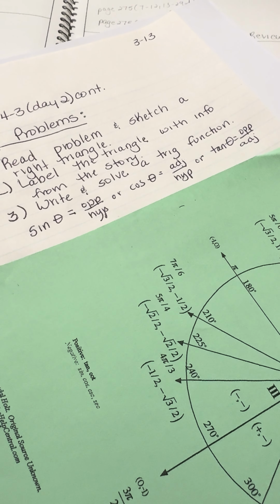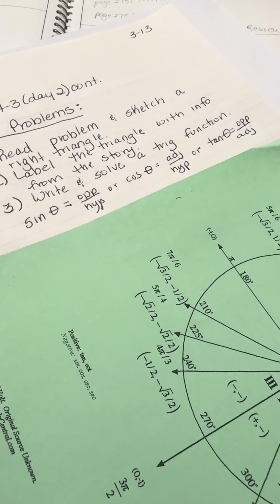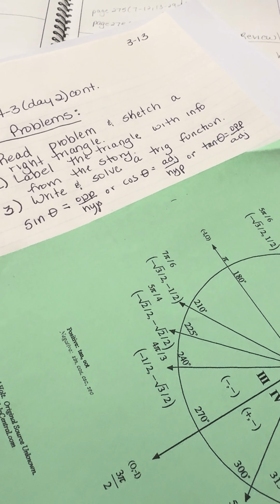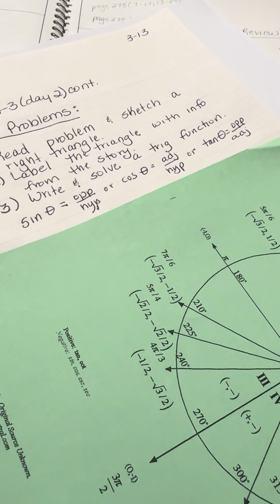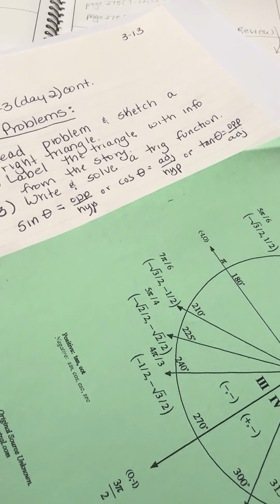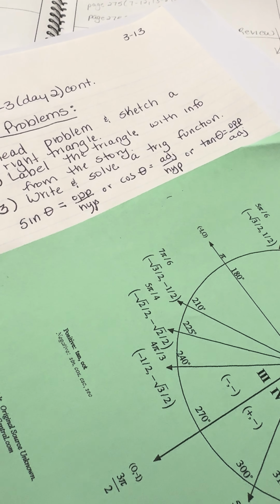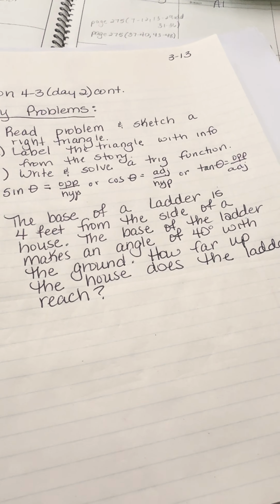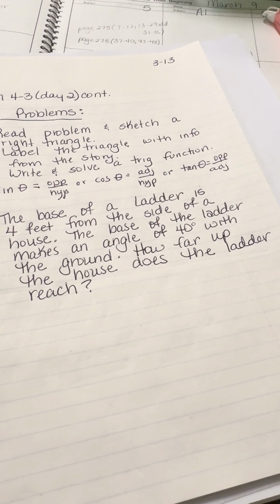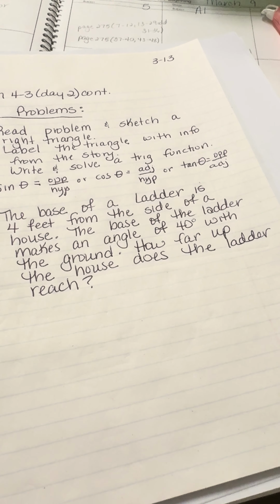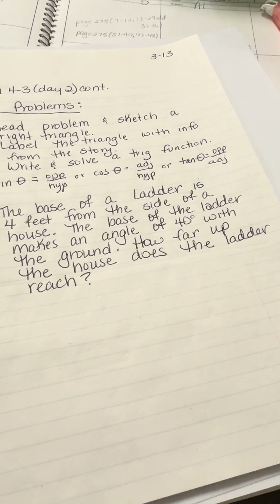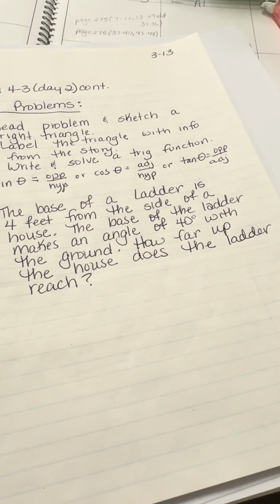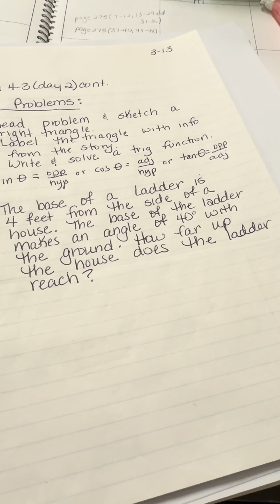So what I'm going to suggest you do, again, I'm going to pull this paper away. Our story problem is below there. Stop, write down the whole story problem, and maybe even try to draw and label a triangle. So here is our problem. The base of a ladder is 4 feet from the side of a house. The base of the ladder makes an angle of 40 degrees with the ground. How far up the house does the ladder reach?